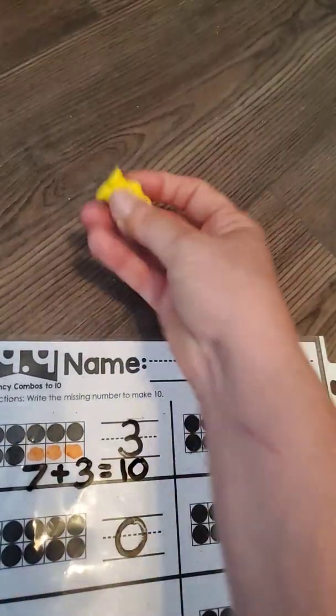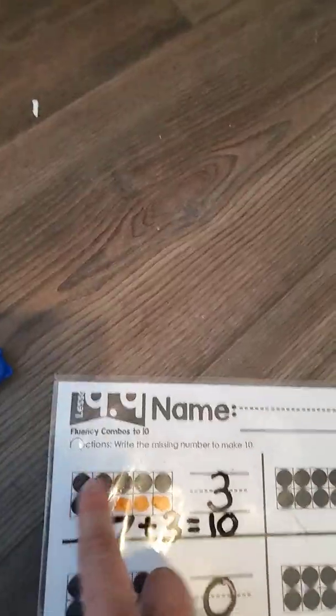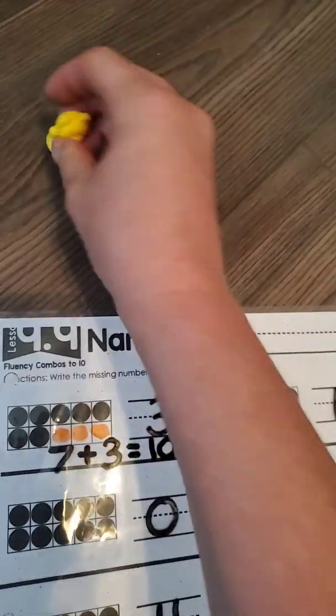Now I'm going to show you another way to do it. I'm also going to do it with some counters, okay? So I'm going to get 7. Like yesterday, our first set was 7. Well, this is our first set right here. Those black dots are our 7. It is our first set.